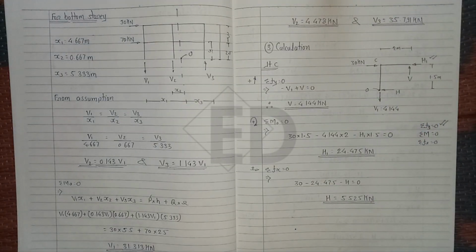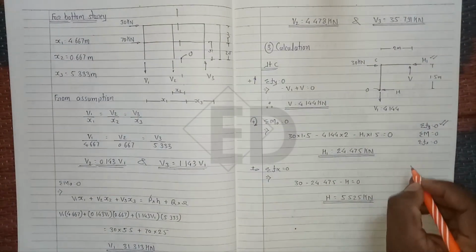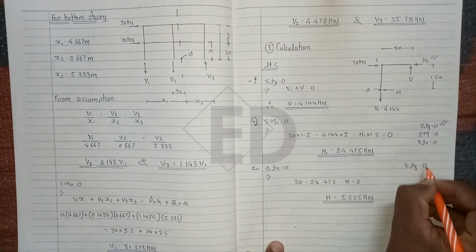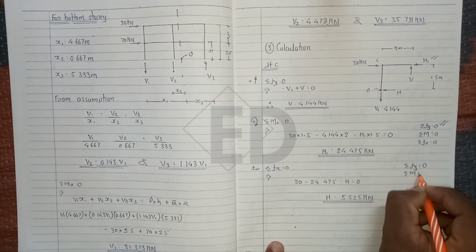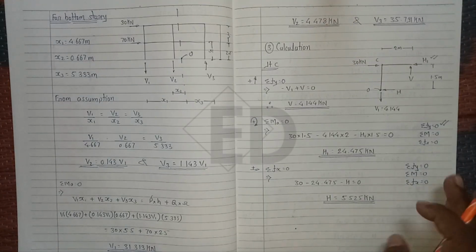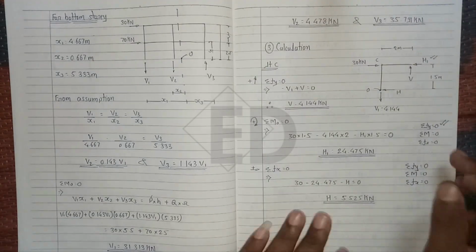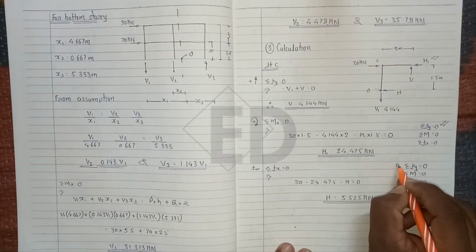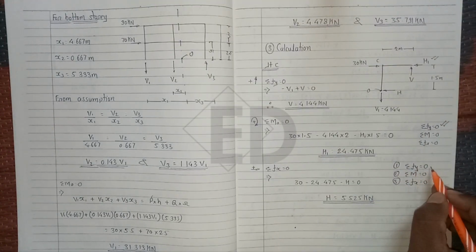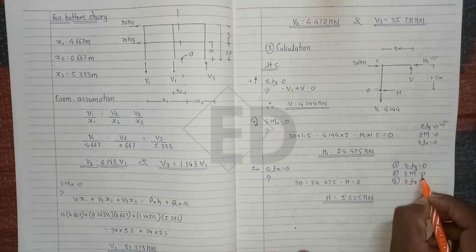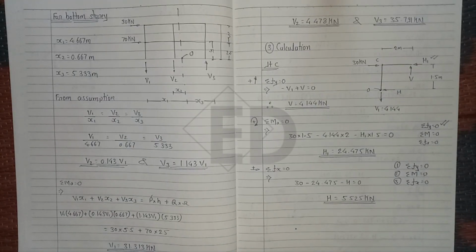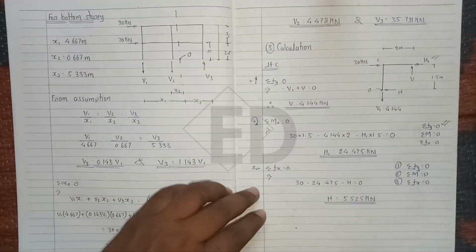Make sure we apply only three operations: summation of Fy equals to 0, summation of moment equals to 0 and summation of Fx equals to 0. That is, summation of vertical forces equals to 0, go in this sequence, first, second and third: vertical forces, then moment, then horizontal forces. Let's see how we apply these three operations here.